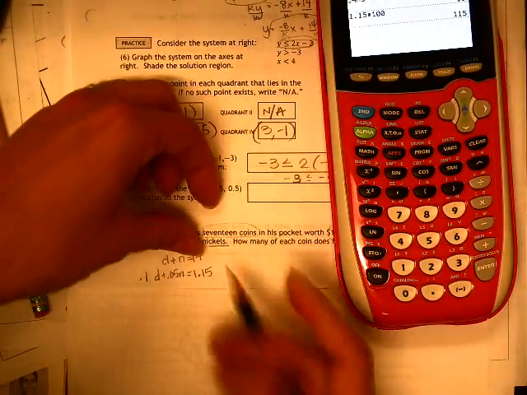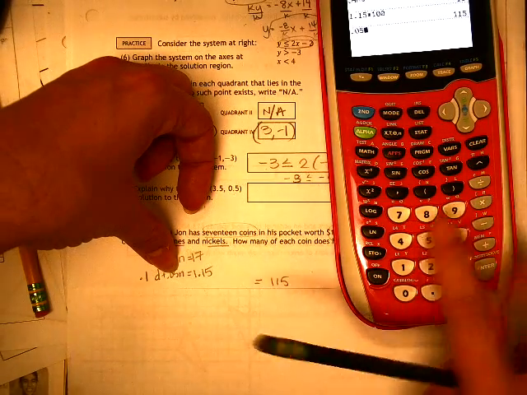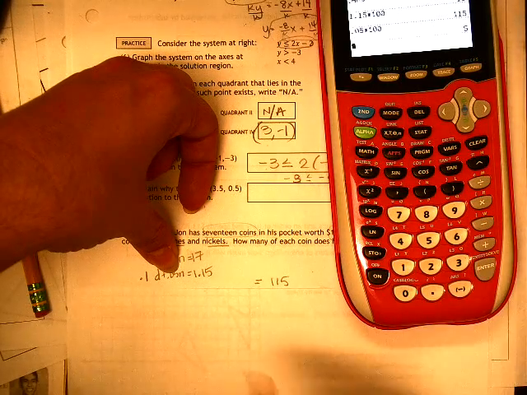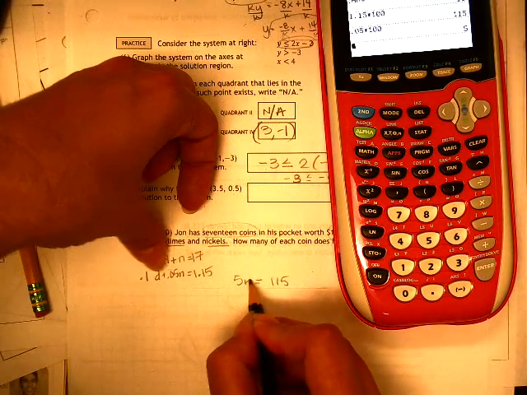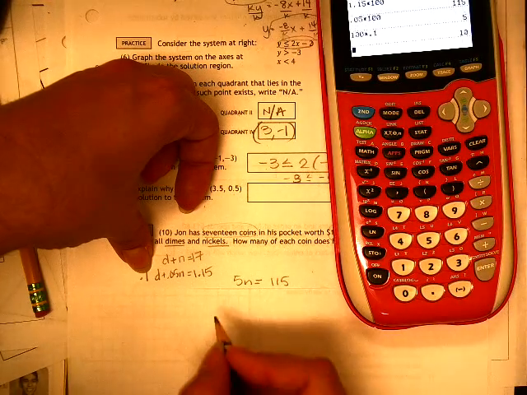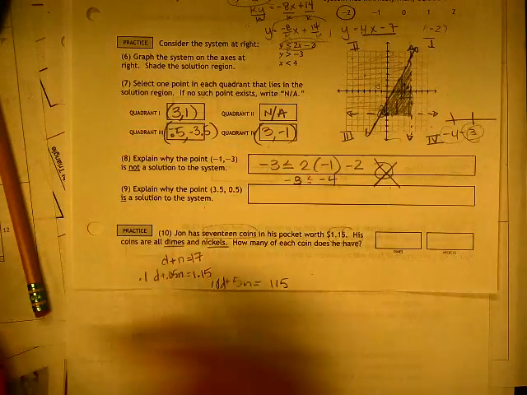I would get 115, no decimals. If I do 0.05 times 100, whoops, I get 5, so that's nice. And if I do 100 times 0.1, I get 10. So that's a little nicer to me.